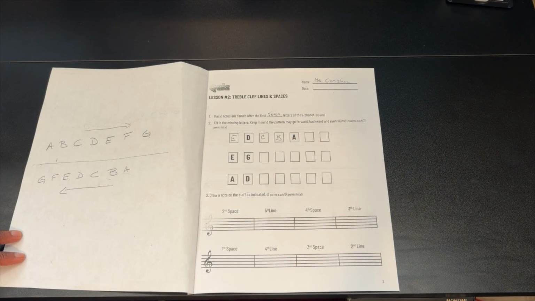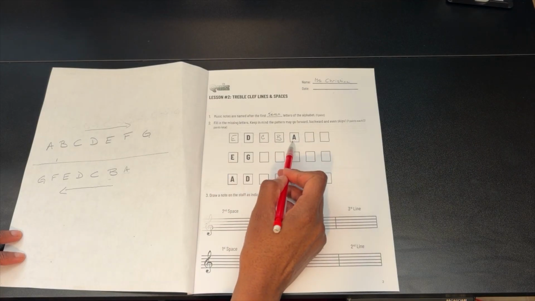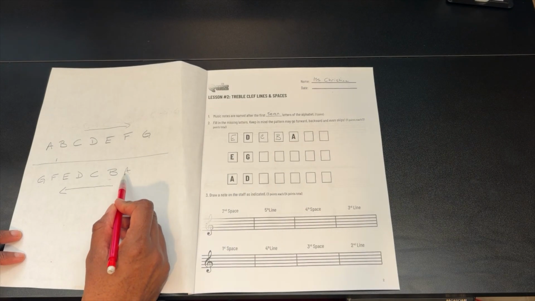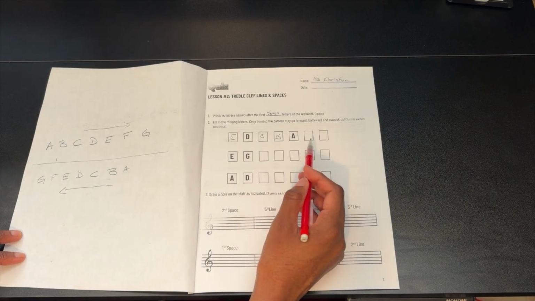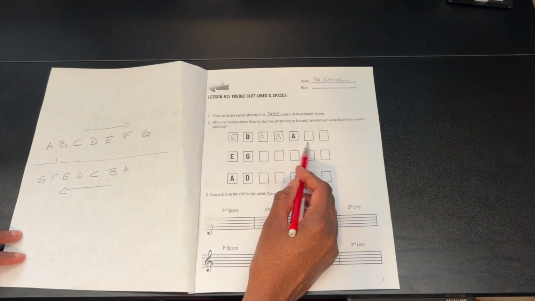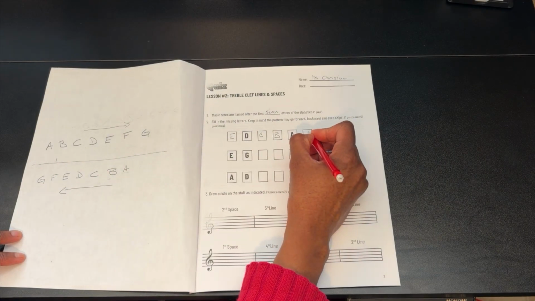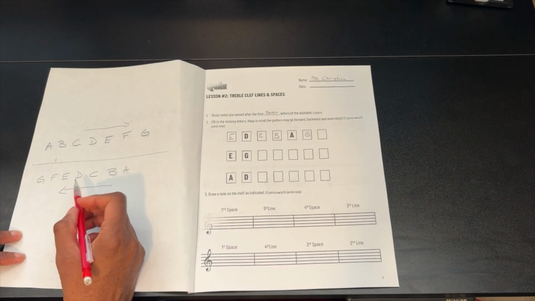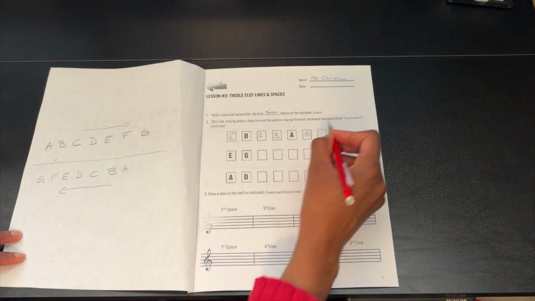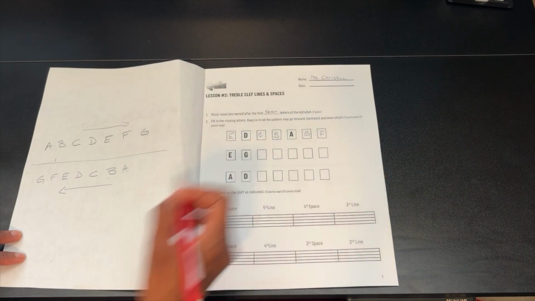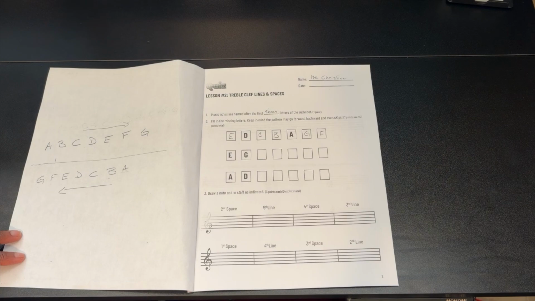B. That's B. They already gave us A, so we know we're on the right track. And then what happens? That's correct. We go back to G. And what's next? F. Good job. So you got 7 points for that one. Let's do the next one.